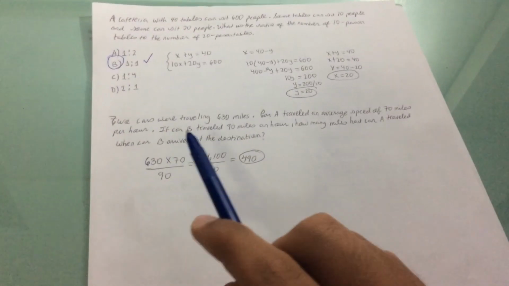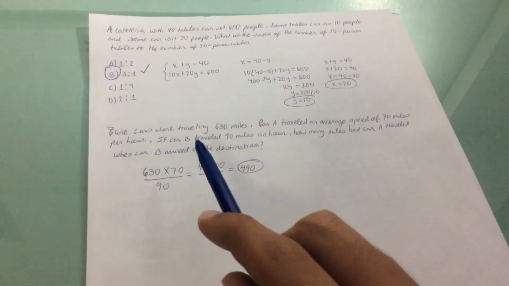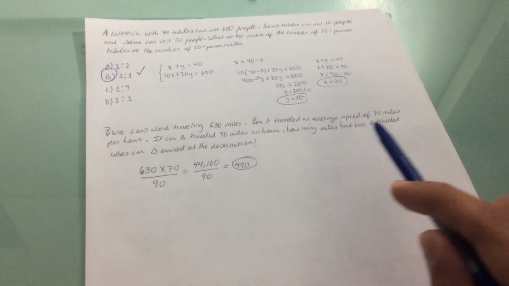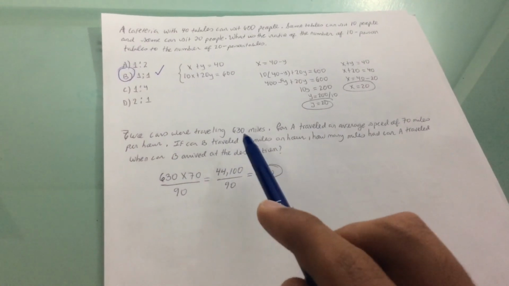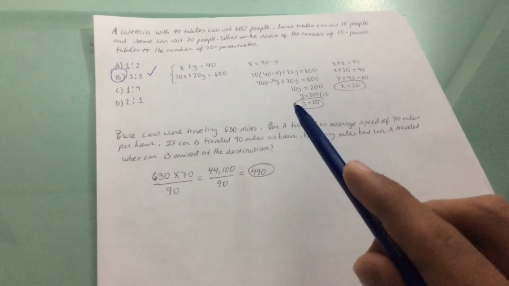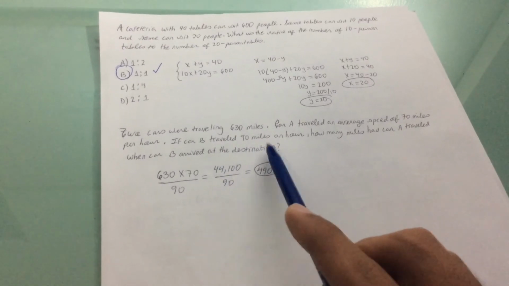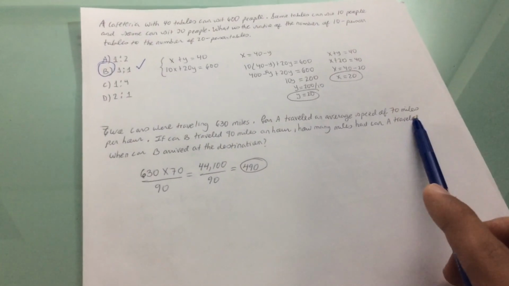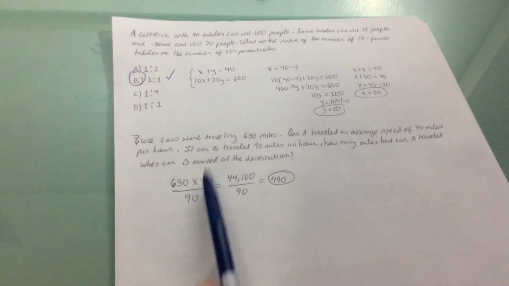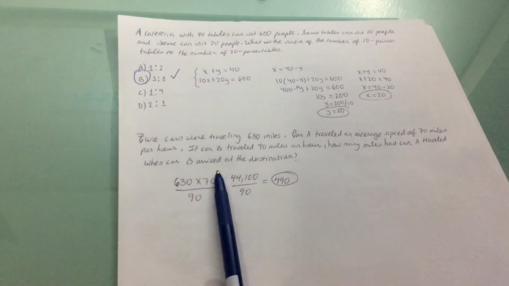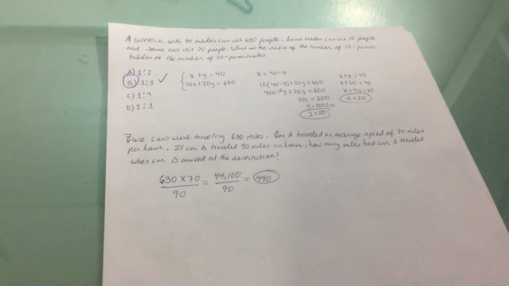Okay guys, here. Two cars were traveling 630 miles. Car A traveled at an average speed of 70 miles per hour. If car B traveled 90 miles an hour, how many miles had car A traveled when car B arrived at the destination? Okay guys, here it is very simple. You just need to multiply 630 by 70, which is the average speed of car A, and then divide that by 90, because if you are going to find out about car A, therefore you must multiply by that variable and divide by the speed of car B. Okay guys, that's essential.